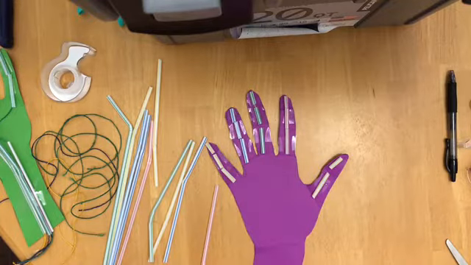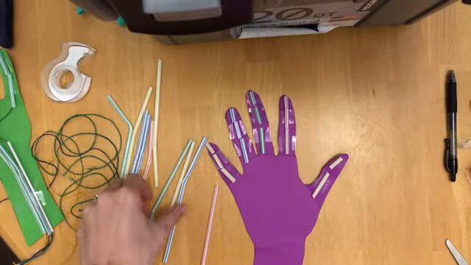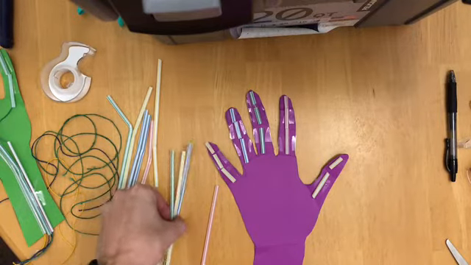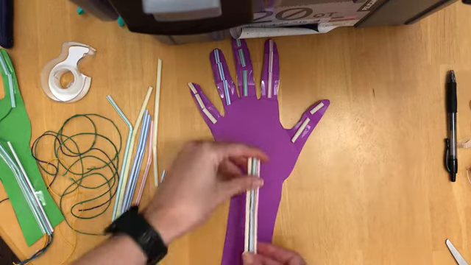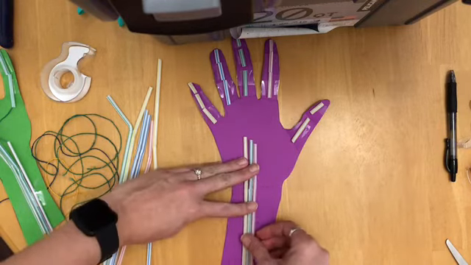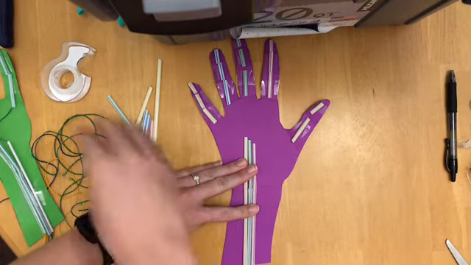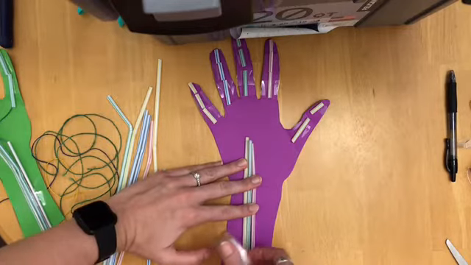So now that we have all of our phalanges taped down, we want to also tape down our tendons in our wrist. So I used about 3 different straws with the flexible piece over the carpals. And you'll tape them all down to the arm part of your paper hand.